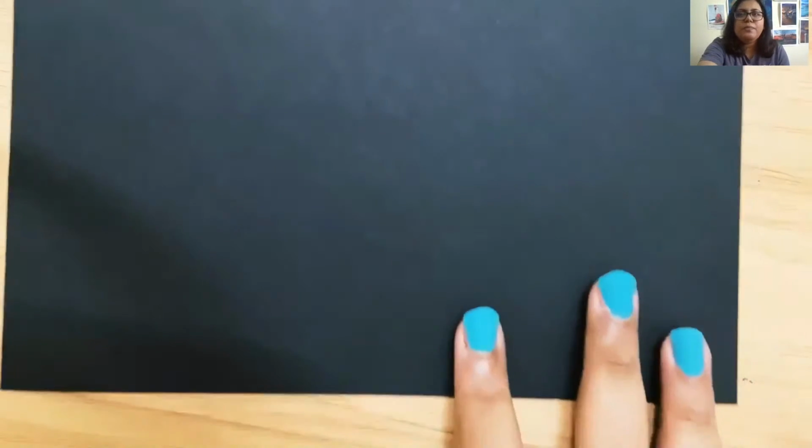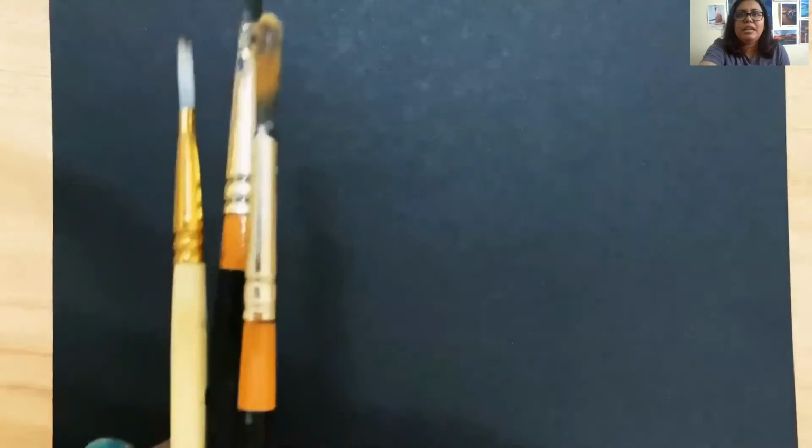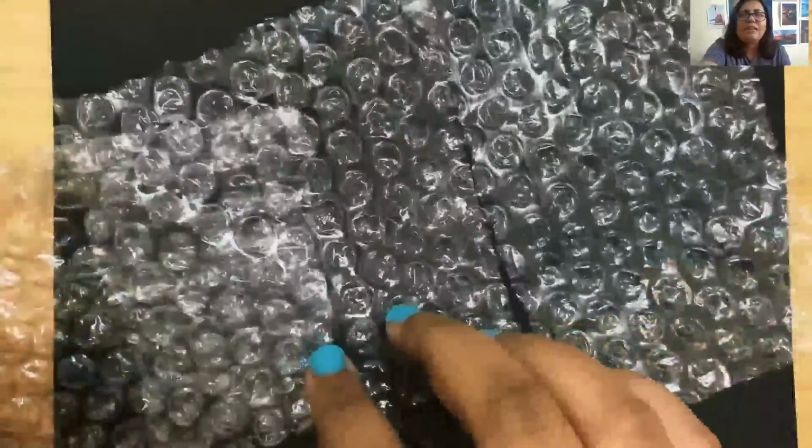Okay, is everybody able to see this? You can see here I have my black colored paper. So what else do we need? Like I said, the brushes, a jar of water, some acrylic paints, and bubble wrap that is cut up like this.